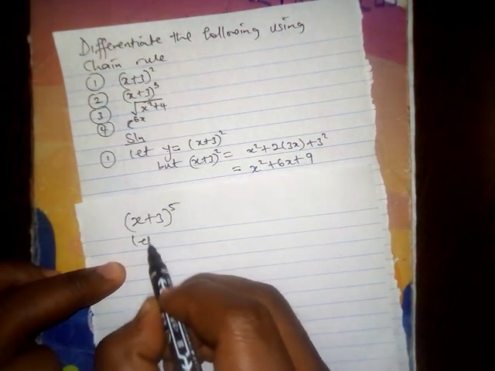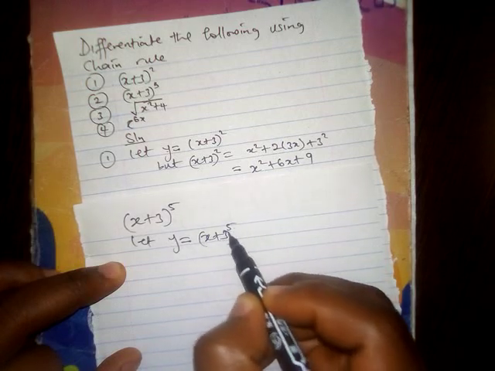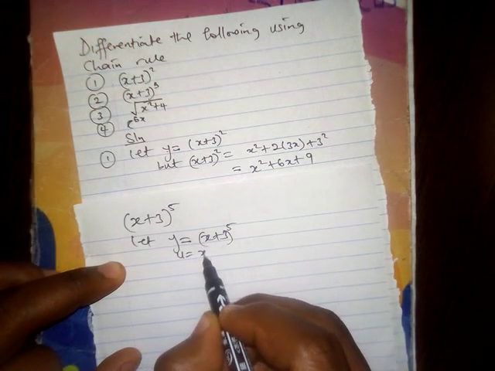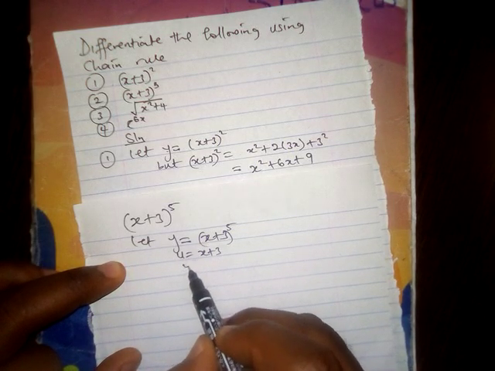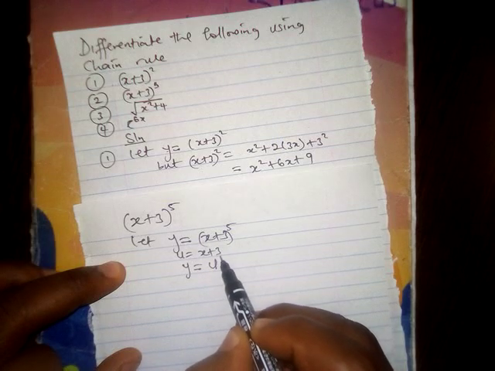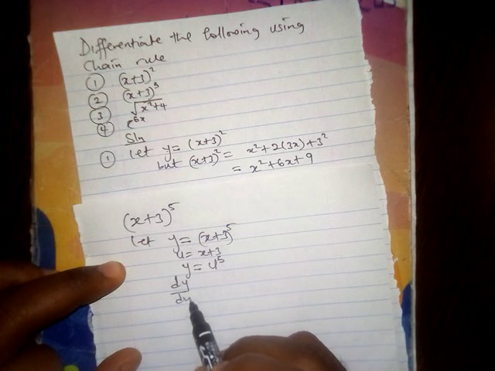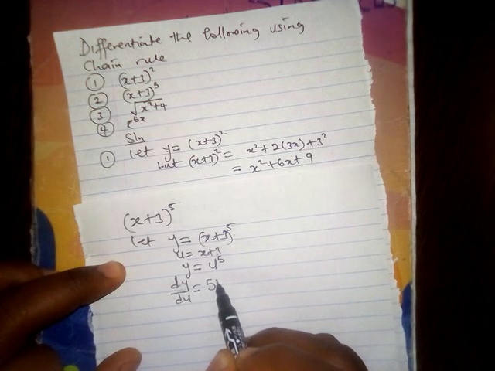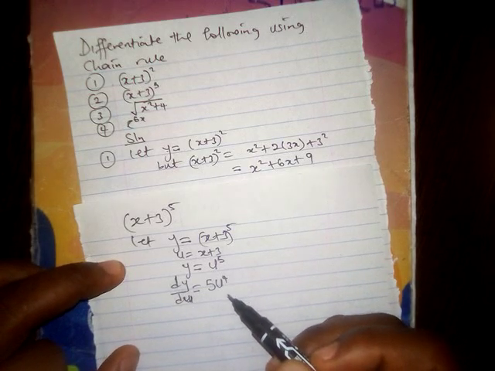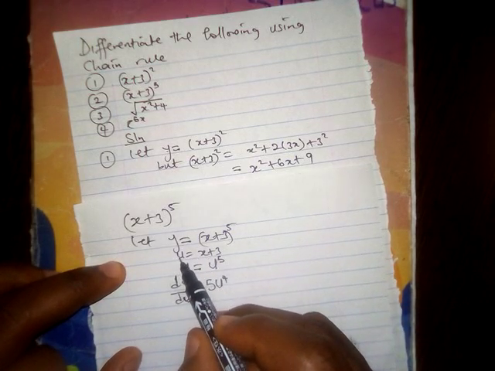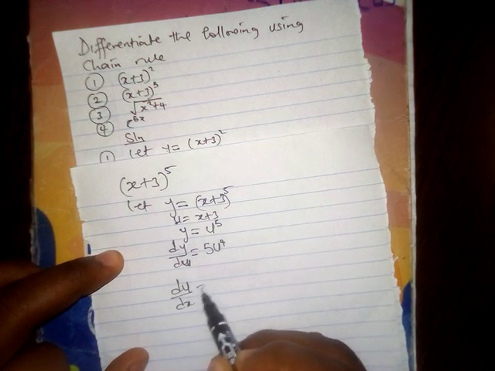So what we do is let y equal (x plus 3) raised to the power of 5, and we let u equal x plus 3. We now know that y will be equal to u raised to the power of 5. If I differentiate this, I'll have dy over du equal to 5u raised to the power of 4. Remember how to differentiate. And if we differentiate u with respect to x, we have du over dx, which will be 1.